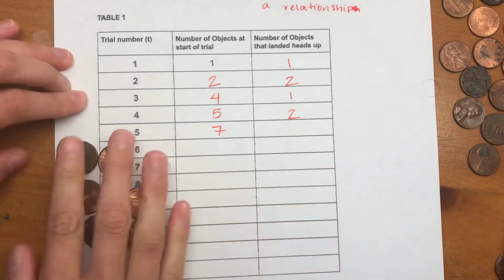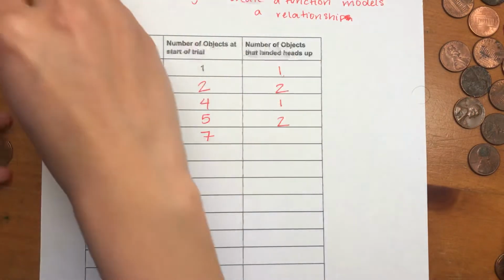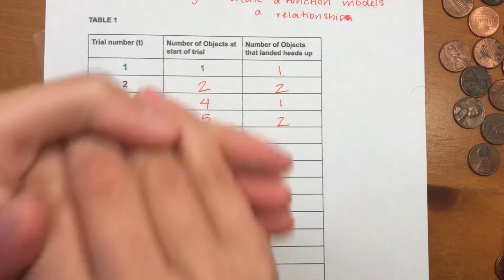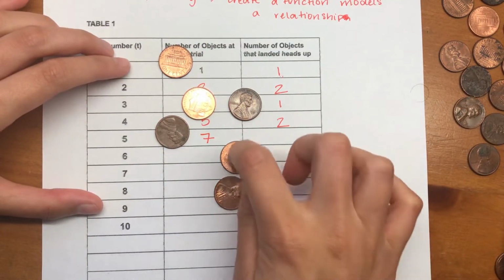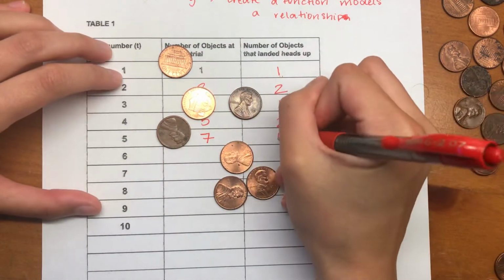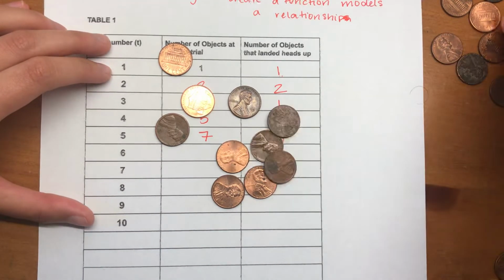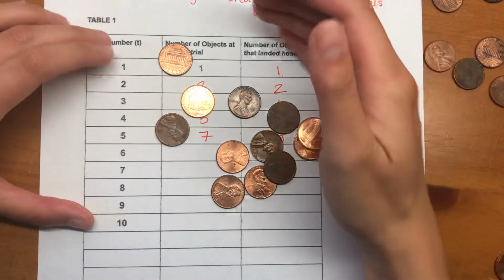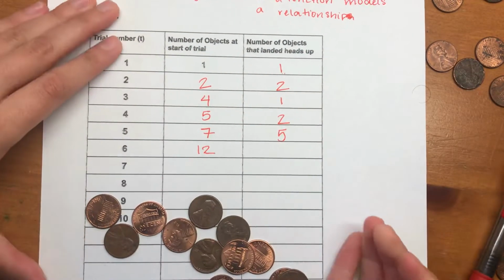So trial 5. And I'm going to shake these up. Oops. And see how many land heads up. Okay, I've got 1, 2, 3, 4, 5 heads up. So I'm going to add 5 more pennies. And now I have 12 pennies.